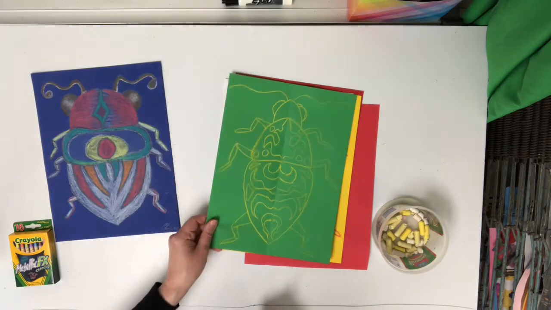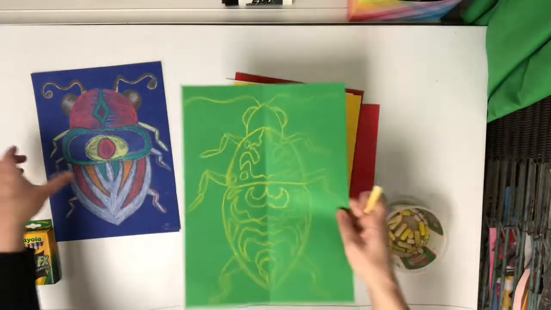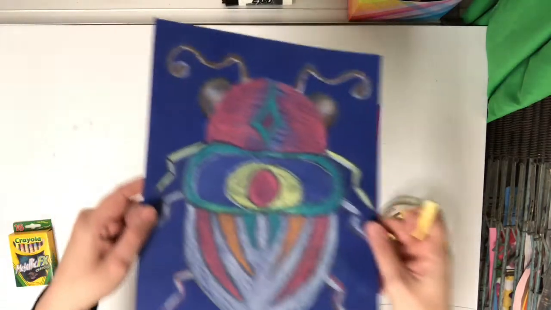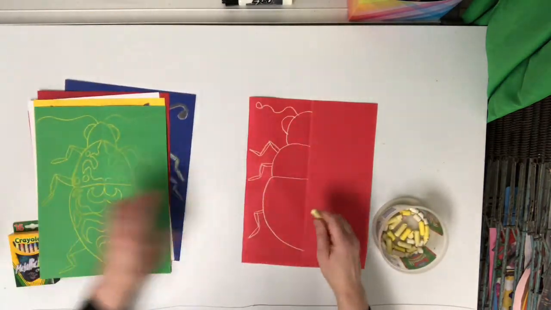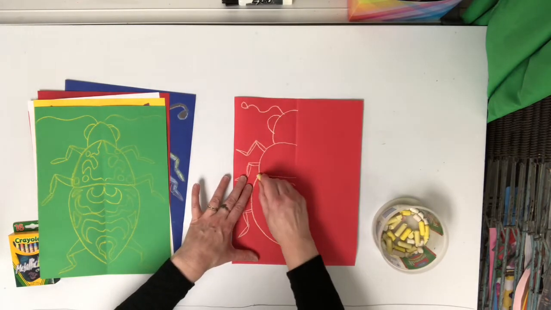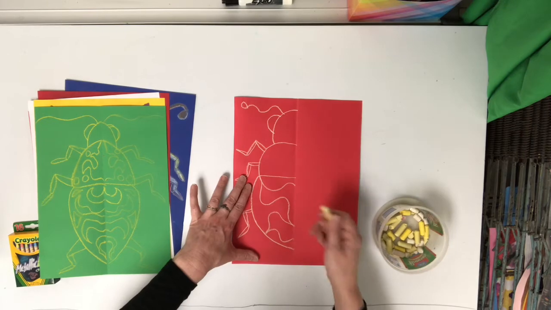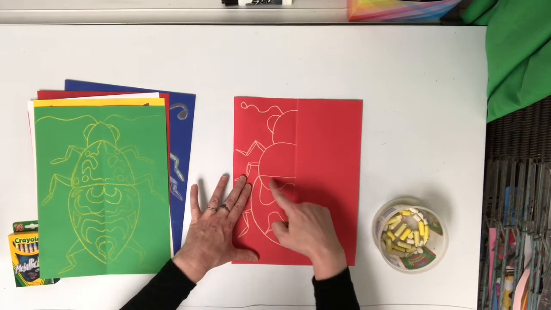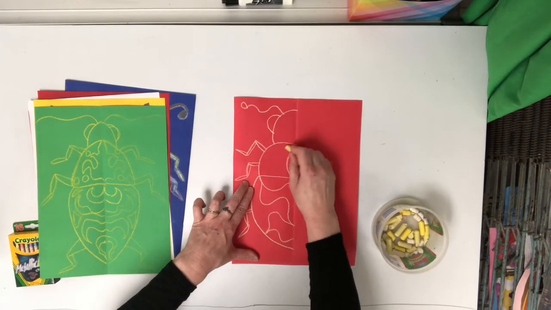So get really creative with your designs. Okay, so I'm gonna go ahead and do that now. And it's good if you have a lot of different spaces, because then you can have a lot of fun with color.